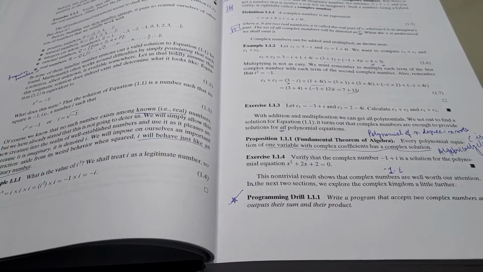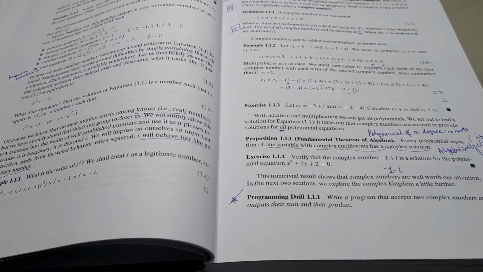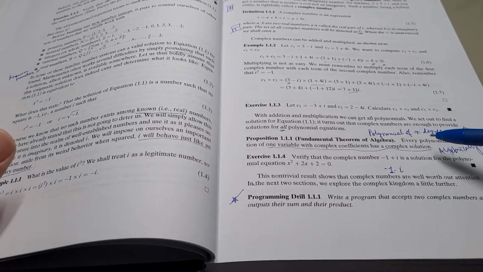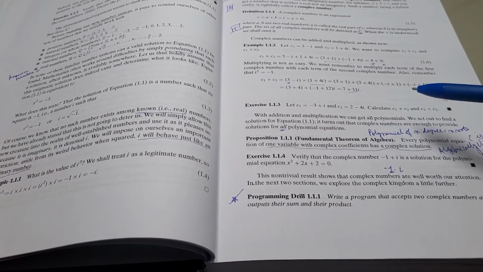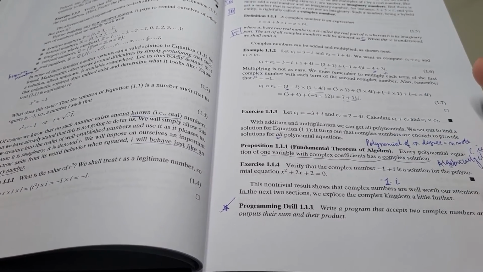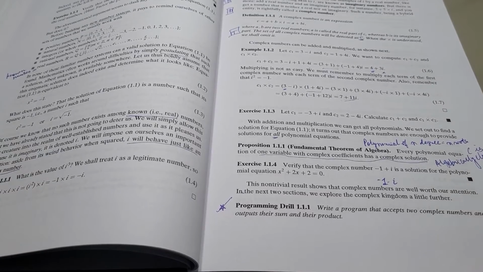The fundamental theorem of algebra is not the starting point of algebra. This is not how you start learning algebra, but it's called fundamental because it really tells you a very fundamental thing about algebra.